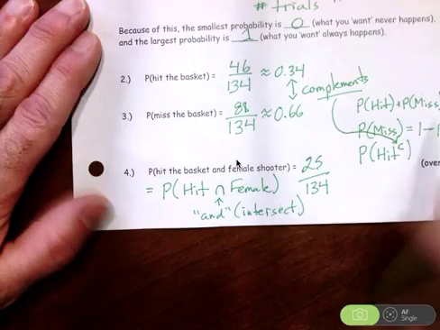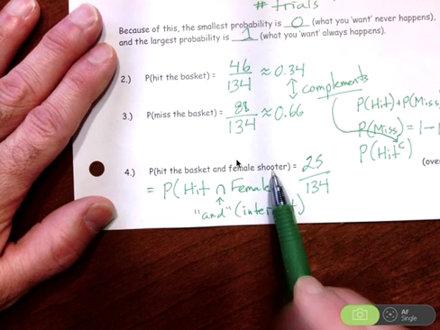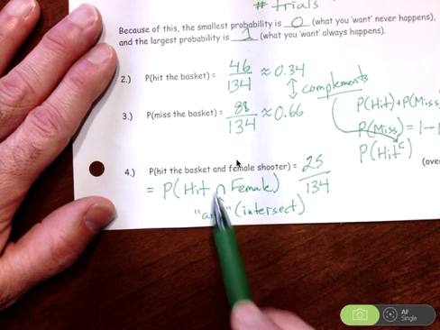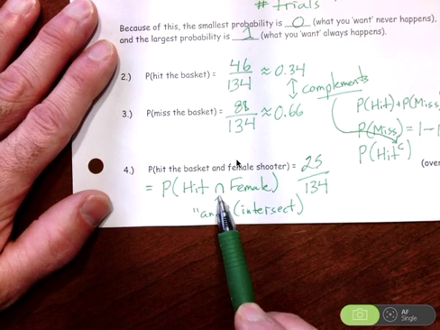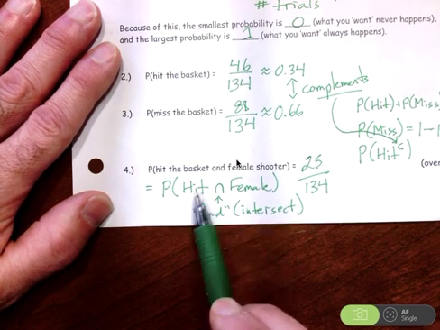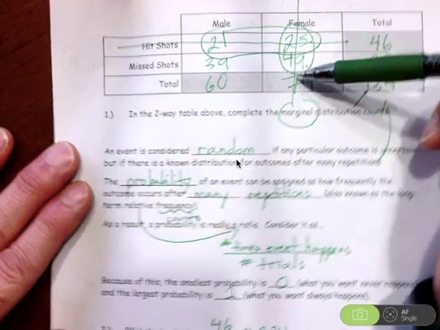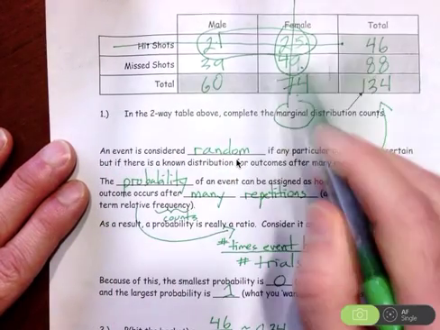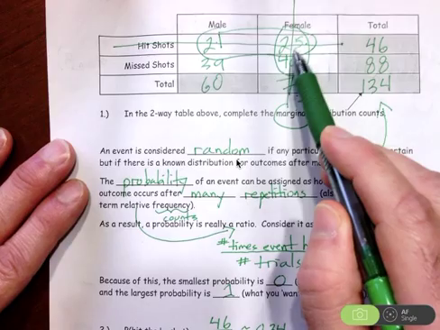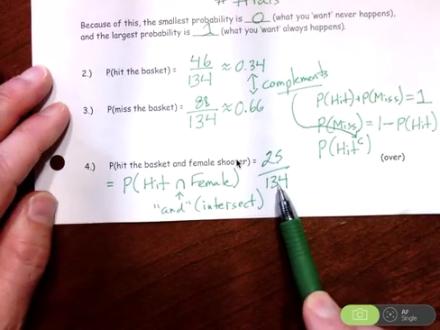So an and probability, hit the basket and the shot was taken by a female. And is often represented with this symbol. Looks like an upside down U. It represents intersect. So I'm looking for the event where I have hits and the shots are taken by females. So you're looking for the intersection of the female column and the hit row. So that's this 25 here. 25 shots were taken by females and were hits. That's 25 out of 134. So there's the and probability.